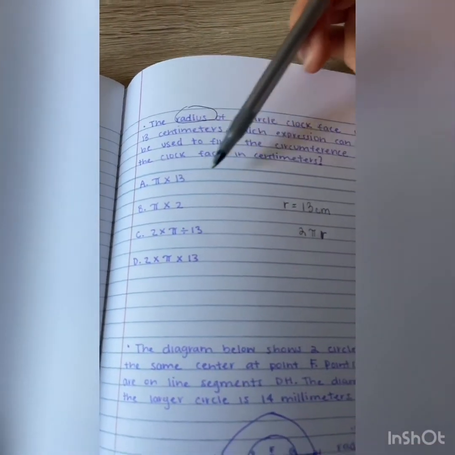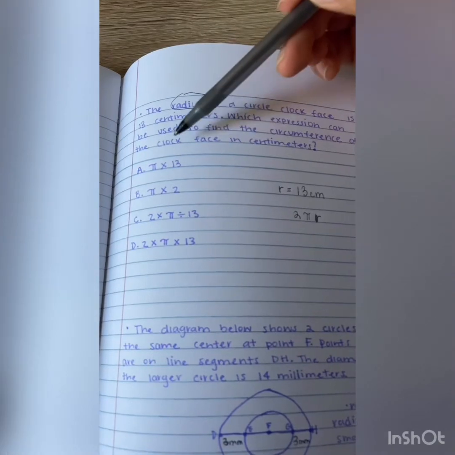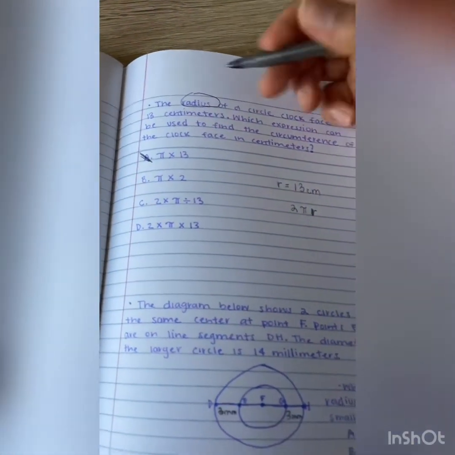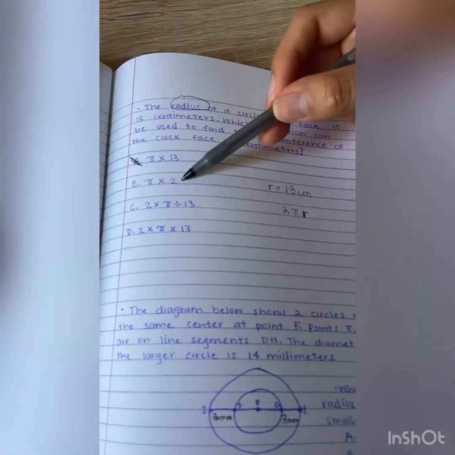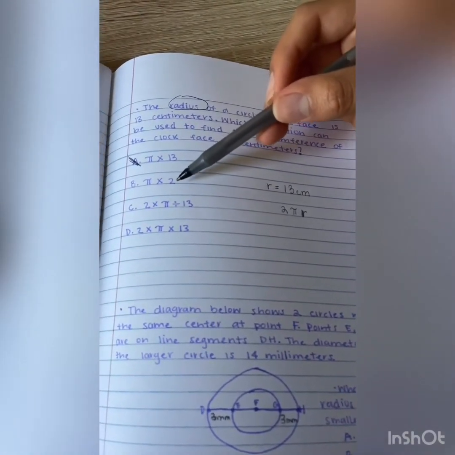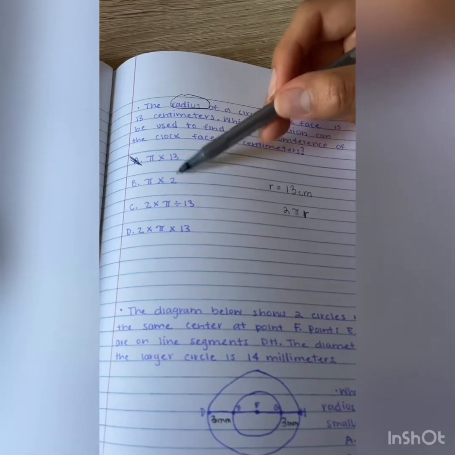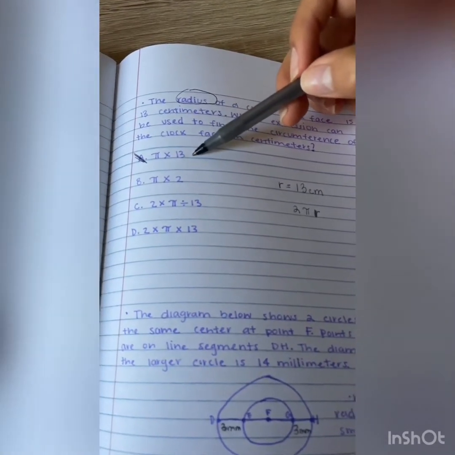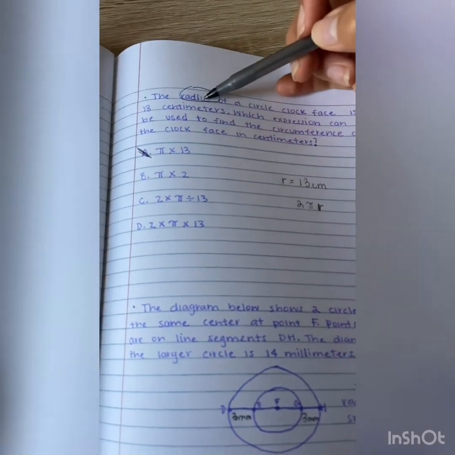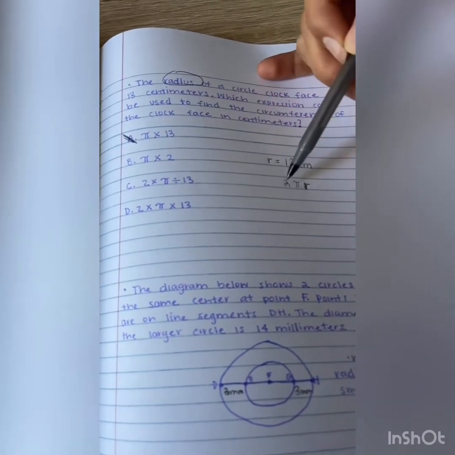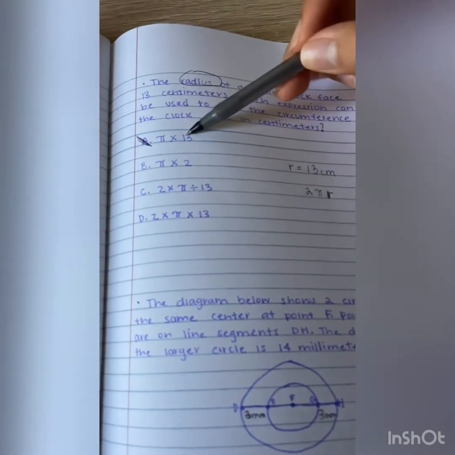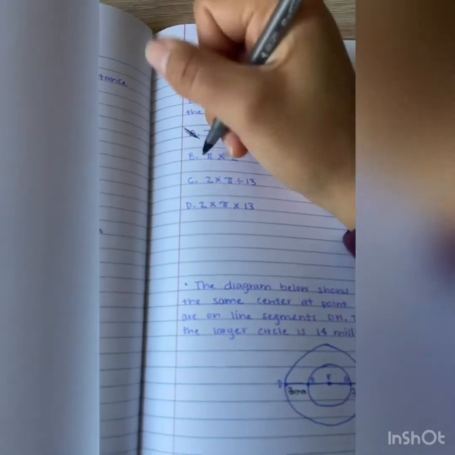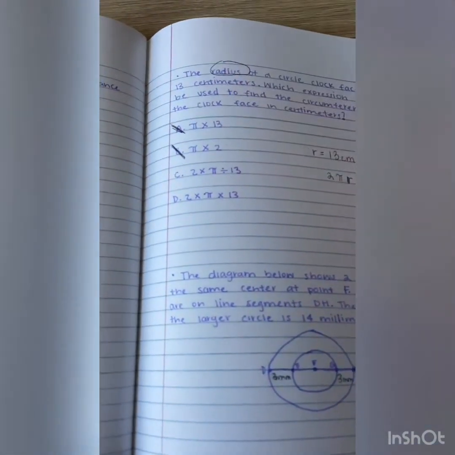Pi times 13. Well, this is wrong because you're missing your radius. It doesn't give you your radius, so that one's out of the way. Pi times 2. I'm sorry, in this one you were missing the 2 because you have the radius, but remember, to find the circumference is 2 pi r. So you're missing your 2 here. And in this one, you're missing your radius, which is 13 centimeters. So this one is wrong because you're missing the radius.